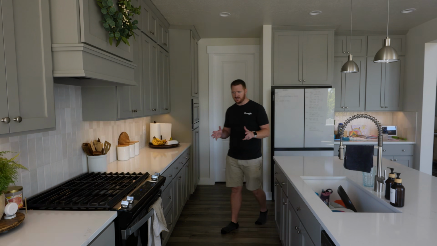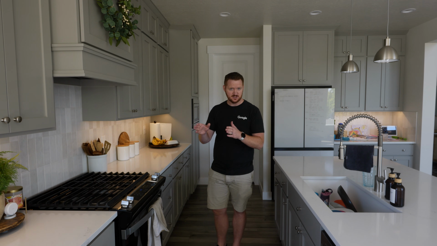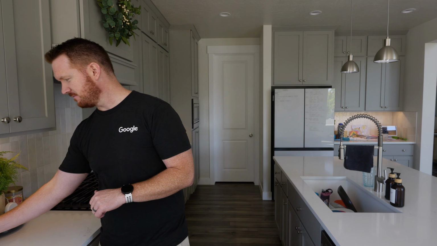So as soon as I walk into this area, the light should turn on because of the motion sensor right there. That worked great. But now I want to adjust this one a little bit so that it automatically turns on the hood lights. Let me show you how to do that.